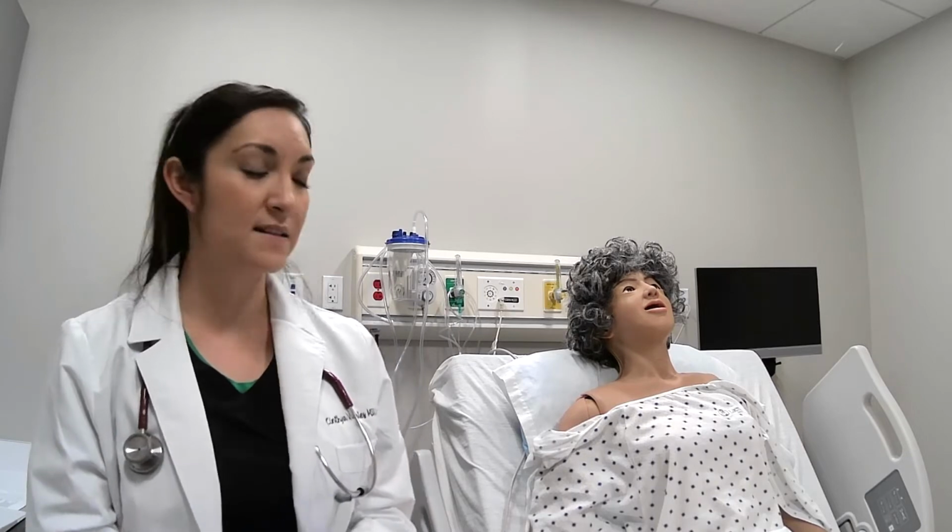Oftentimes, if your patient has a high heart rate, above 100 is considered high. That's a term called tachycardia. You will feel that the beat is really fast, okay? Sometimes it's hard to count and keep up with that count because the heart is really beating too fast.